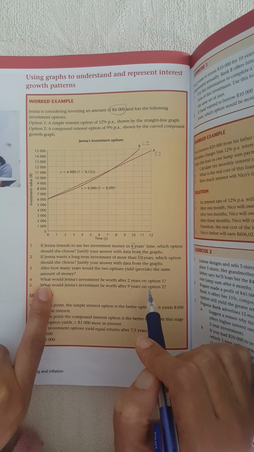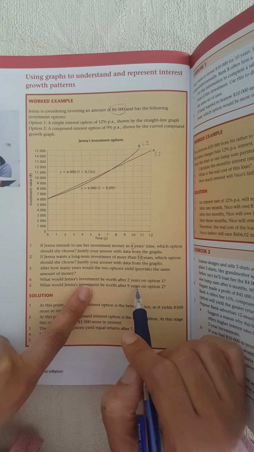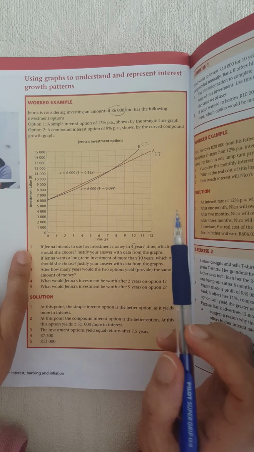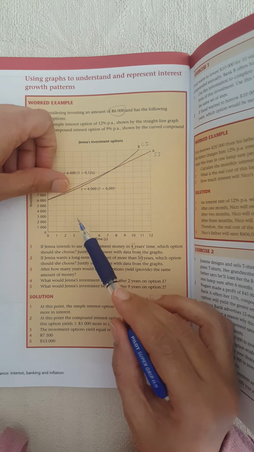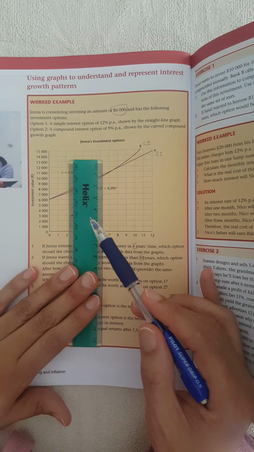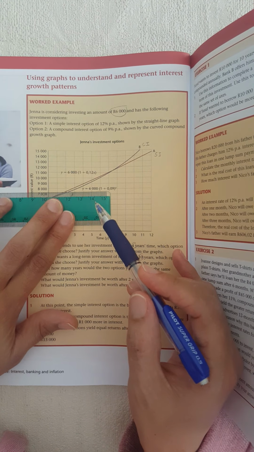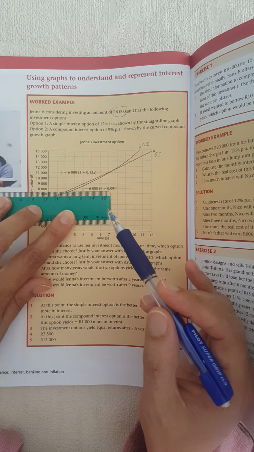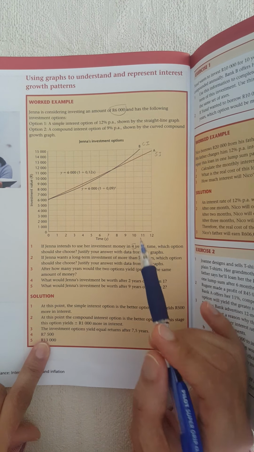Now the next question says, what would Jenna's investment be worth after 2 years in option 1? So we're going to option 1, which is simple interest, right? So we know we need to follow the red graph, and after 2 years, we want to see what's happening. There it is, and I need to follow that point and read it off the graph, and I'm coming up with about halfway between the two, so it's about 7,500 rand, right?